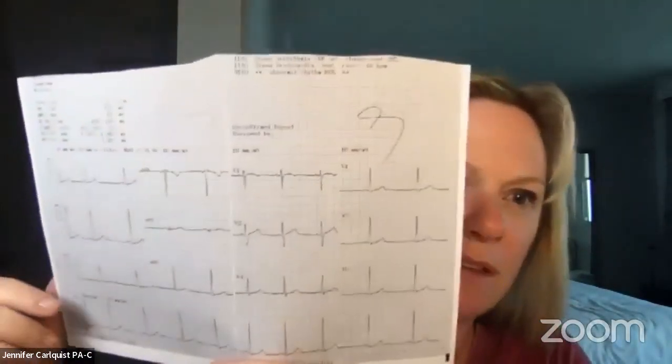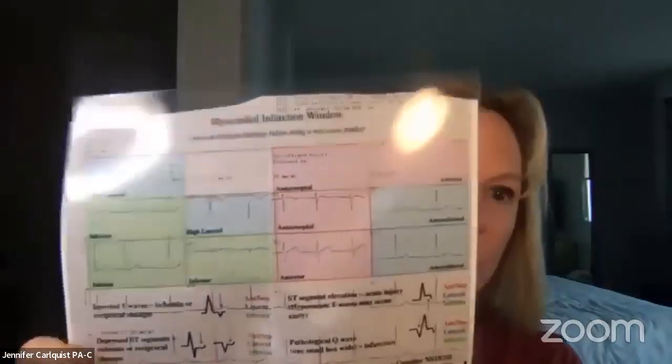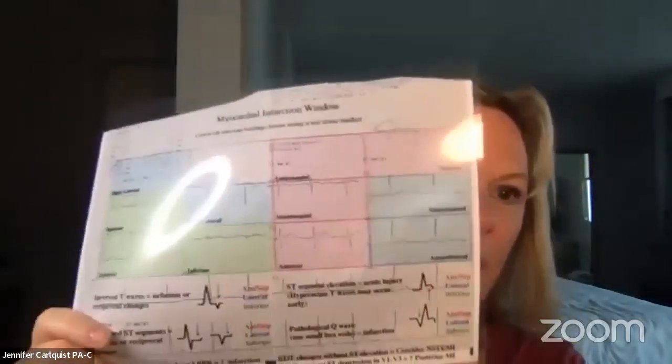Now, what we're giving away, I wanted to show you. This is so cool. This is an EKG overlay. It's really nice when you have something that can lay over your EKG to help you figure out what leads you're looking at: contiguous leads, reciprocal changes. We didn't have access to these for a long time, but we actually have access to these again.